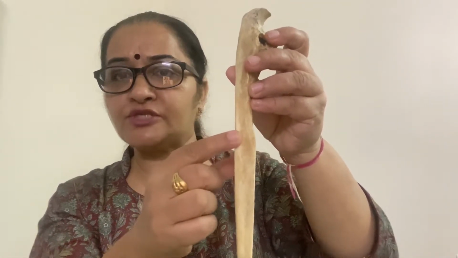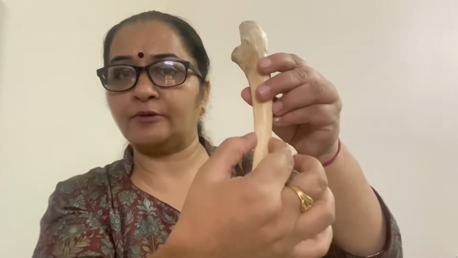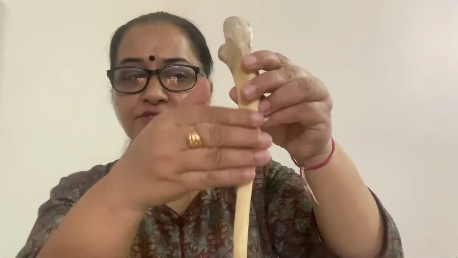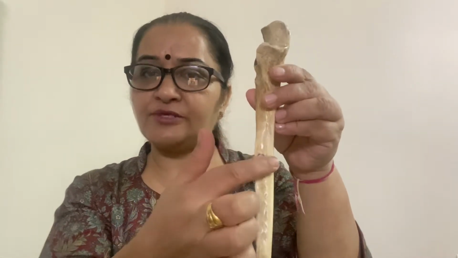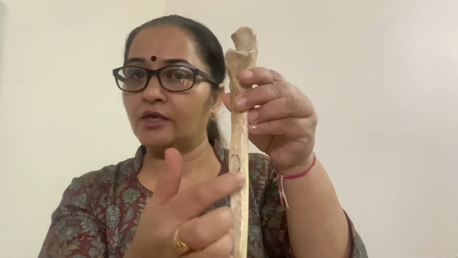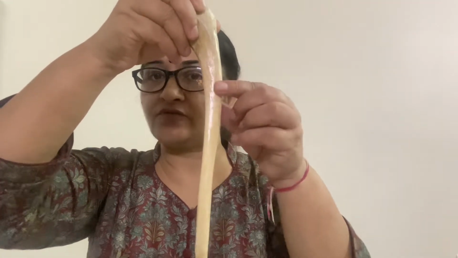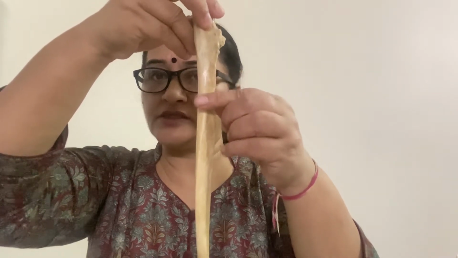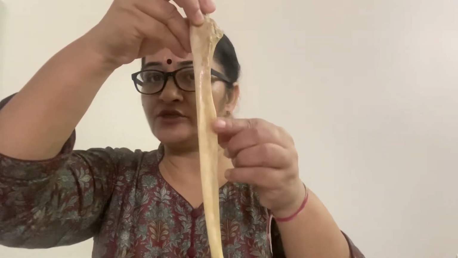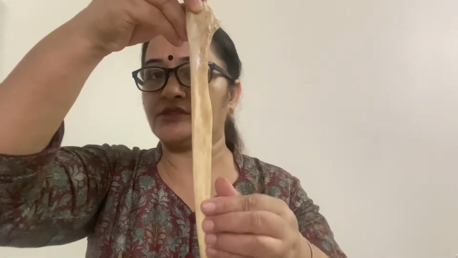And between the posterior border and the anterior border, this is the medial surface. Clear? So I repeat, this is the anterior surface between anterior and interosseous border. Between the anterior and posterior border, this is the medial surface. As I rotate it, this is the posterior border, this is the interosseous border. So this is the posterior surface.